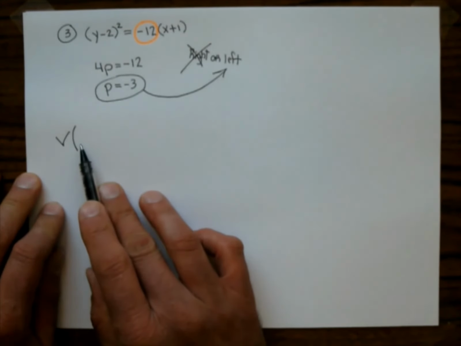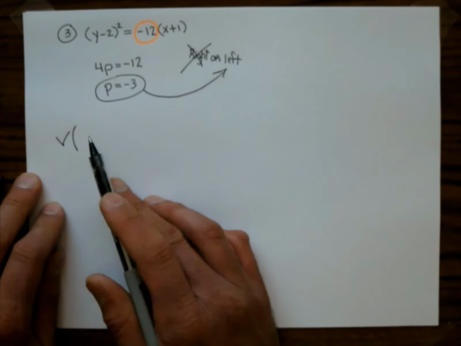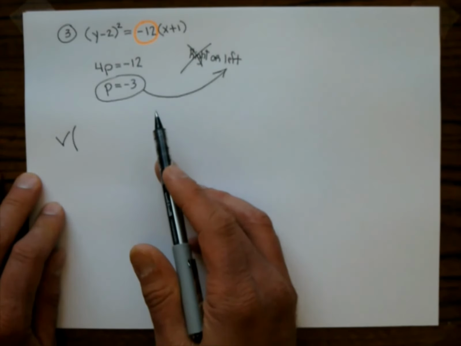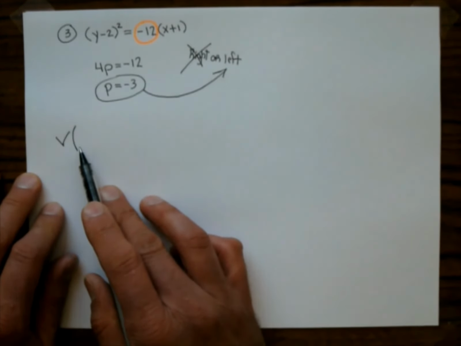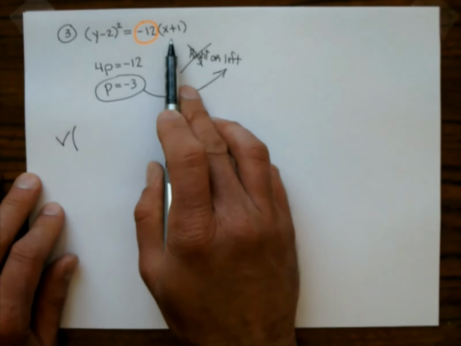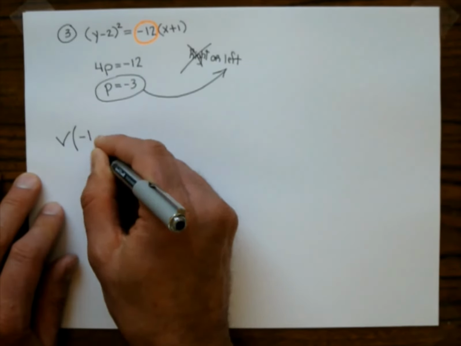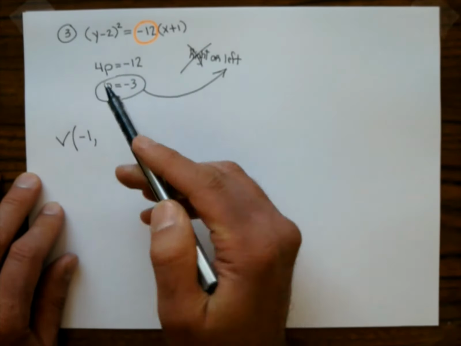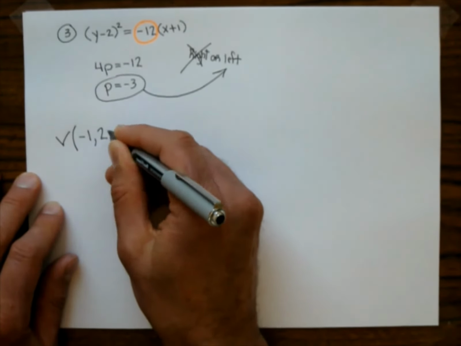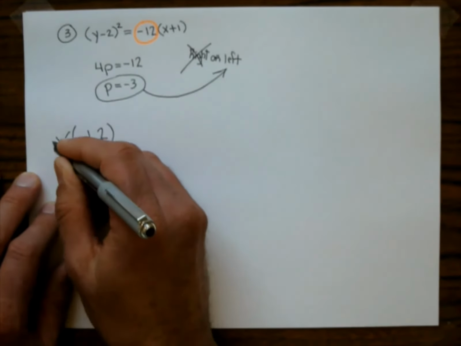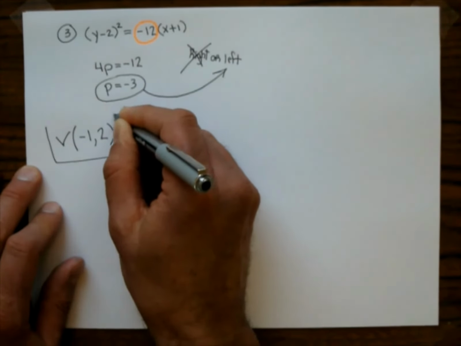Okay, the vertex, a lot of people want to shout out maybe negative 1. But you've got to remember, the x-coordinate of the vertex is married to that x. So it's going to be negative 1, and then the y-coordinate is going to be 2. So the vertex is negative 1, 2.